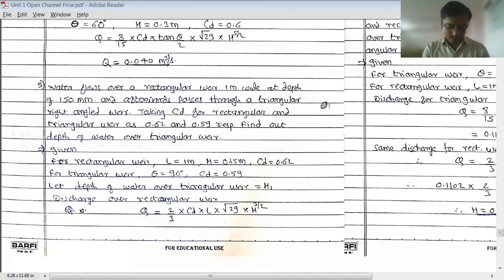So stop doing the calculation for the previous problem now and write down this new problem. Water flows over a rectangular weir 1 meter wide at a depth of 150 mm and afterwards passes through a triangular right-angled weir. Taking CD for the rectangular and triangular weir as 0.62 and 0.59 respectively, find out the depth of water over the triangular weir. This is the problem. Write down the problem, read it, and tell me what is given and what we have to find out. Do it fast.